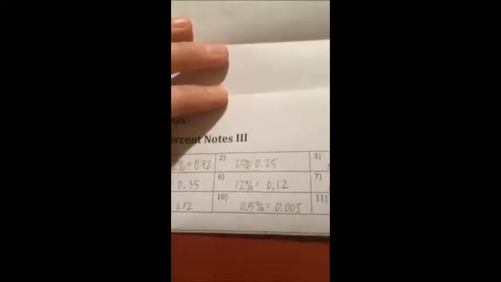All right, now that you've finished every single one, let's take a look at the answers. Number 3, 50% is the same thing as 0.50. 75% is the same as 0.75. 35% is the same as 0.35. 12% is the same as 0.12.